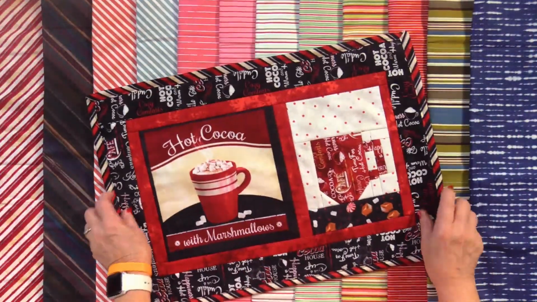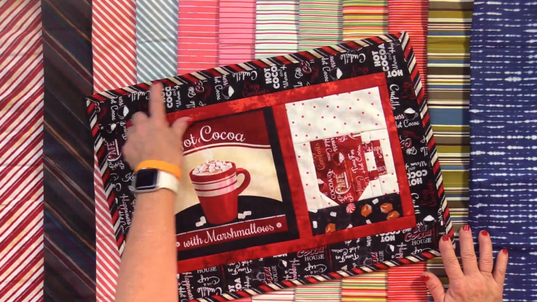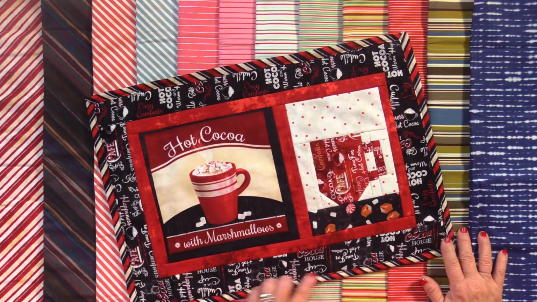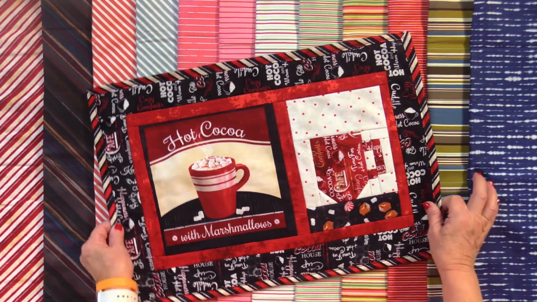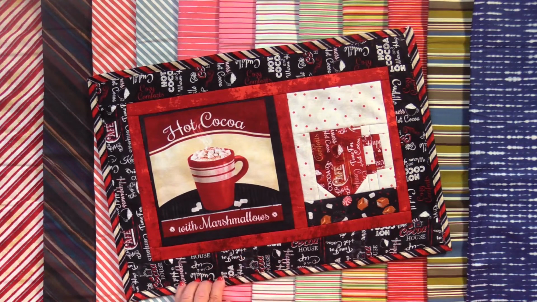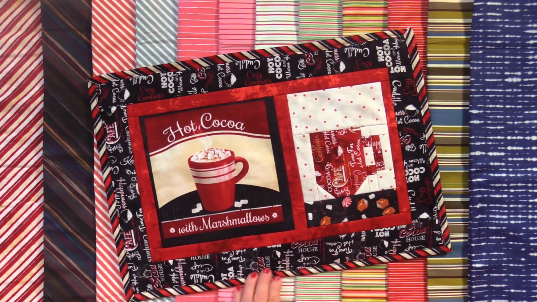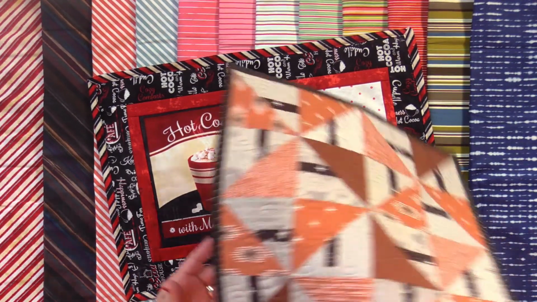So the third use of stripes has to do with bindings. We've talked about that before, but let's just take a look because some of the stripes that we have today would make great bindings. The first one is my favorite use of the stripe. This is a diagonal stripe, and that really adds a lot of fun to this placemat. So this is a fun diagonal stripe.